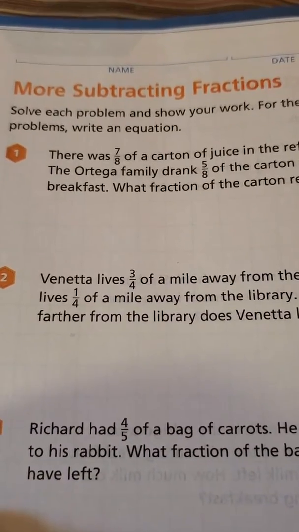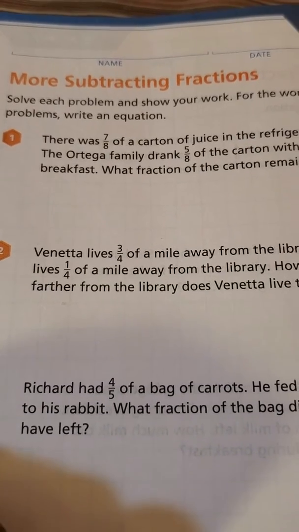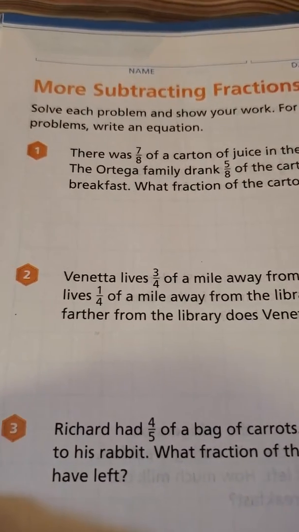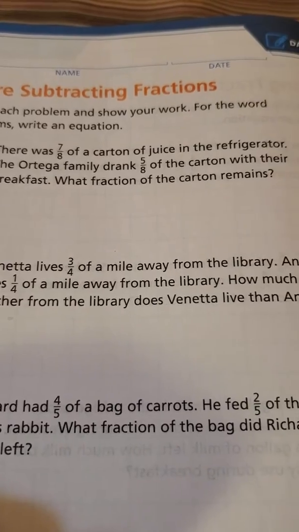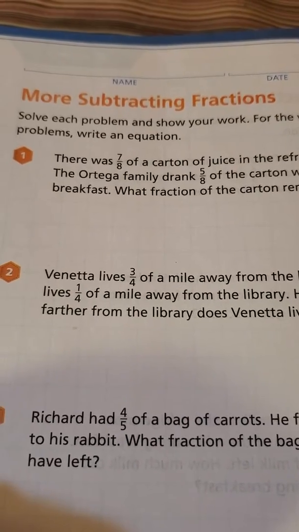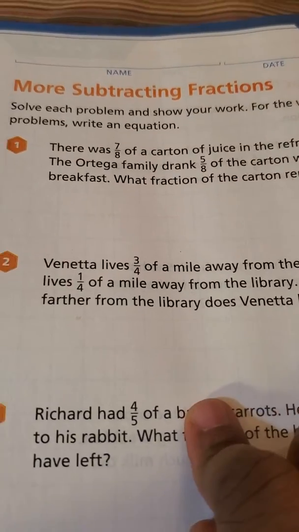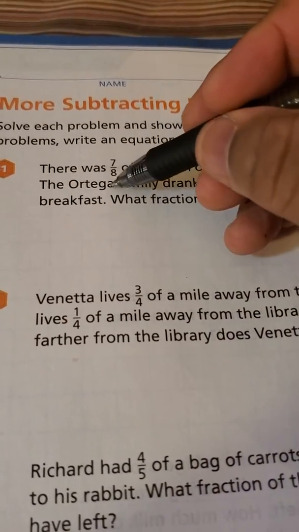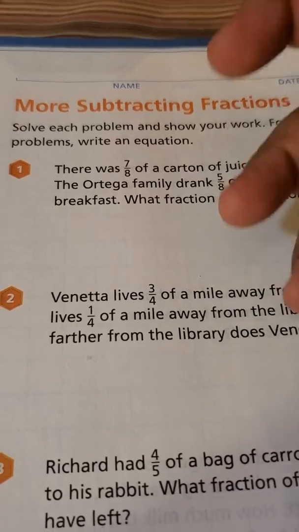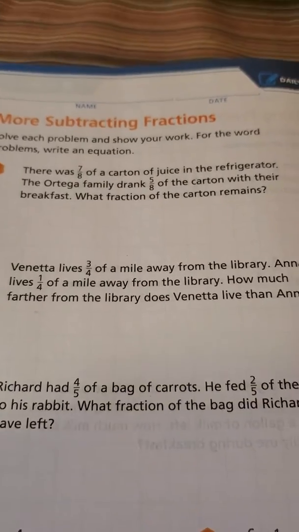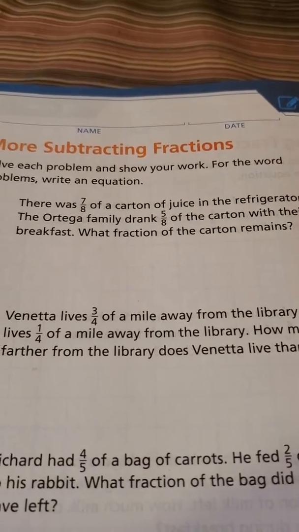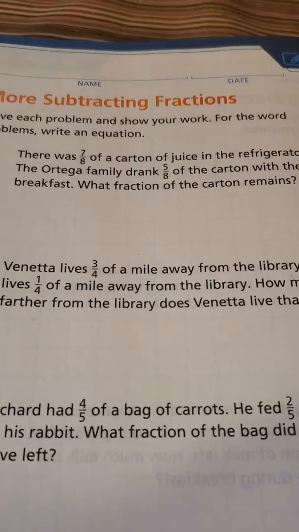This is about subtracting fractions, fractions with like denominators, same denominators. So I'm going to do a quick review of that. We did this in class, but we'll do a couple of examples so that you get the hang of this. So in fourth grade, we subtract fractions with like denominators. In fifth grade, you'll learn to subtract fractions with different denominators. So, a quick overview of this.